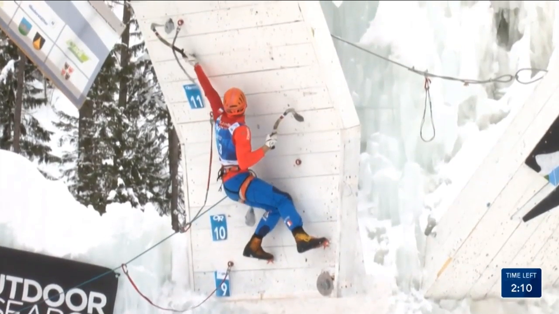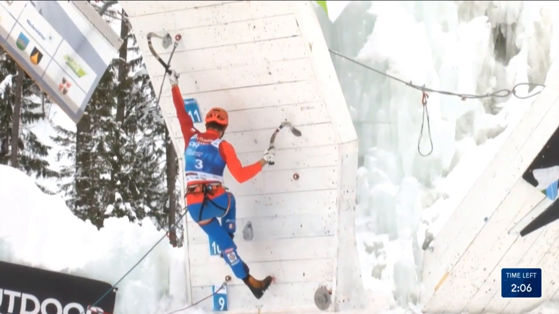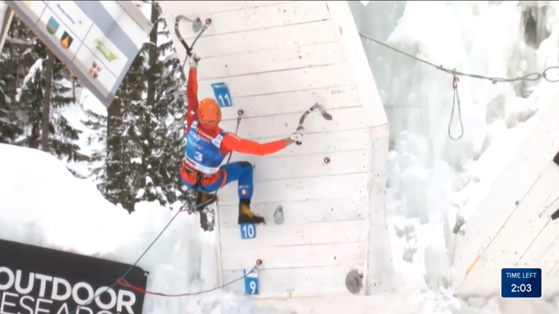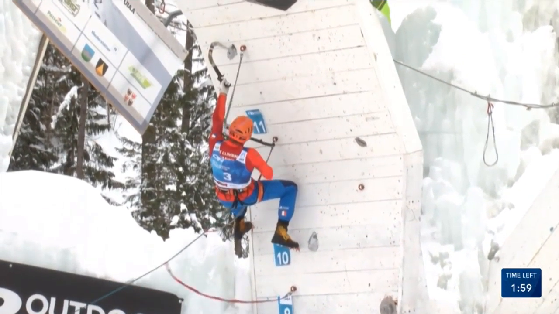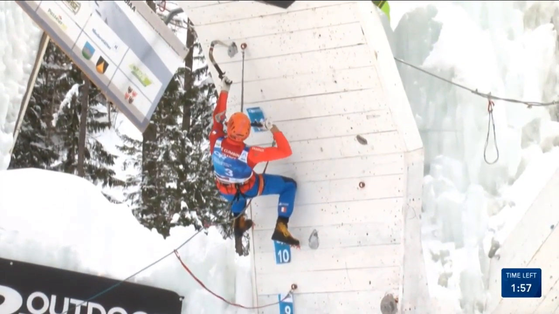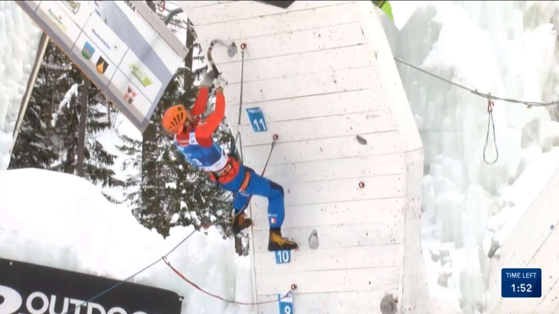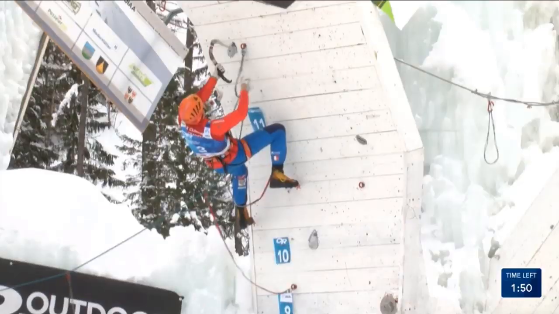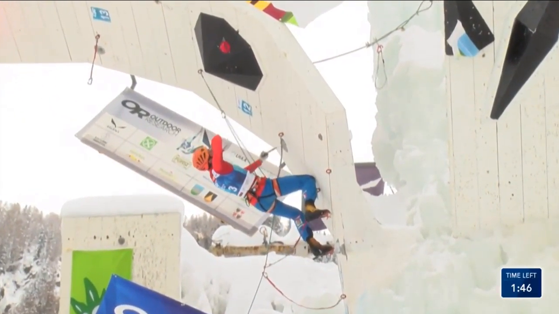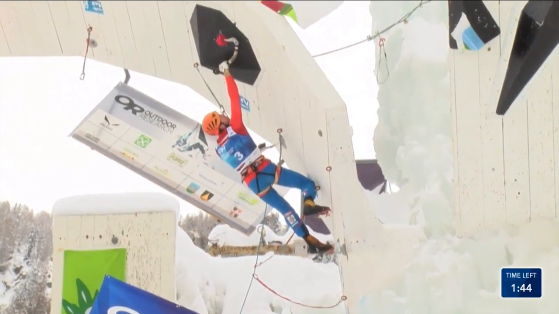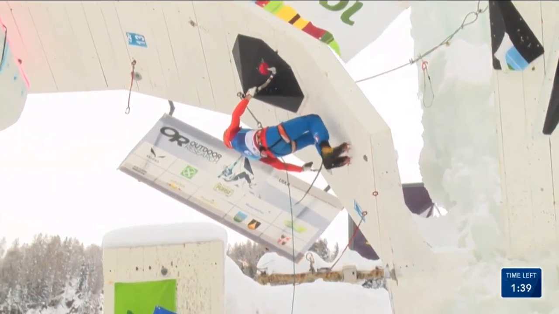Stands high, flexed there as he reaches up to the left edge. Kicks rather gently with that left foot. Makes clip number 12. And as he makes that next clip, that's 12 rather, he reaches up into the intellect hold and climbing towards a provisional first place.